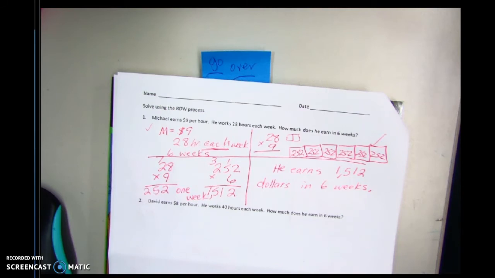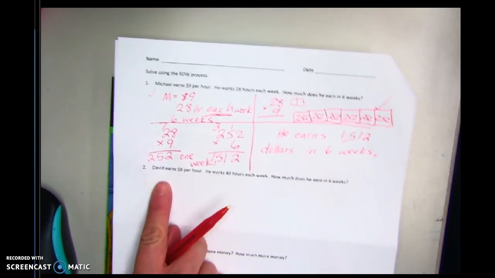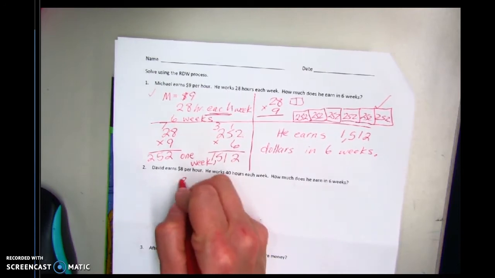Get it? Got it. Now, David earns $8 per hour.